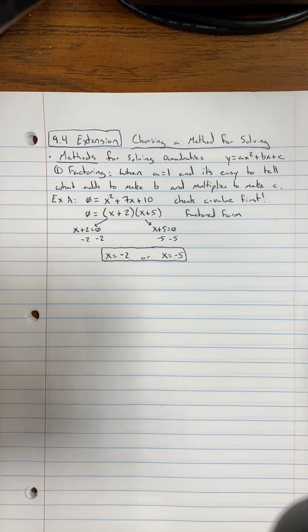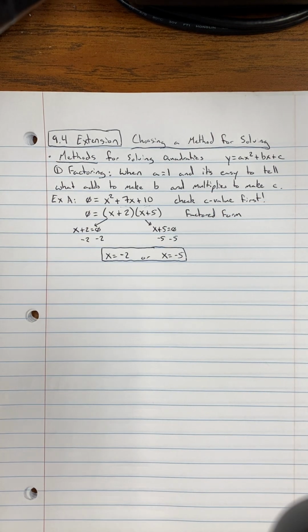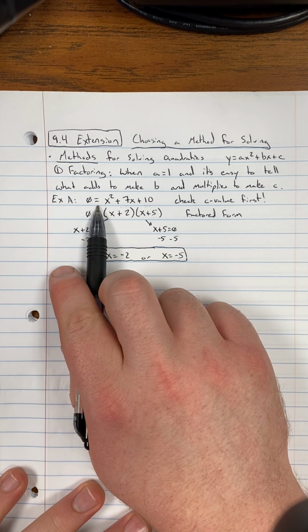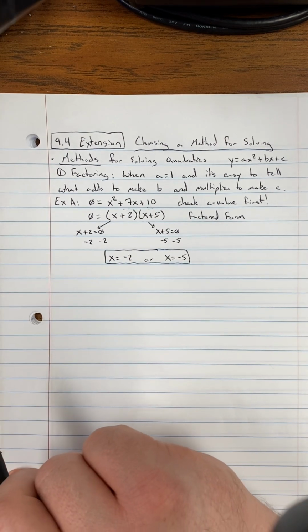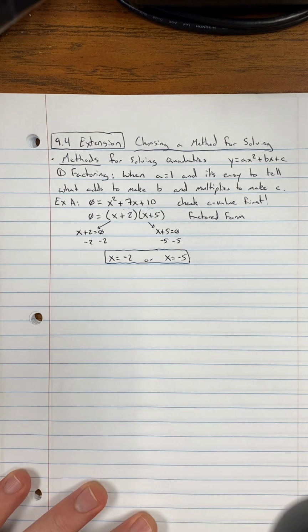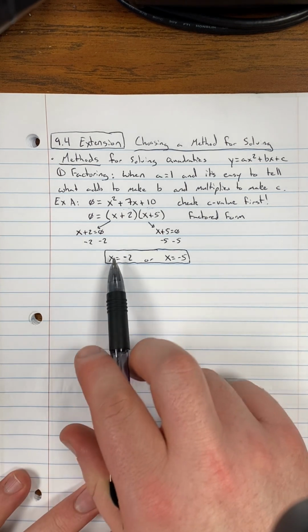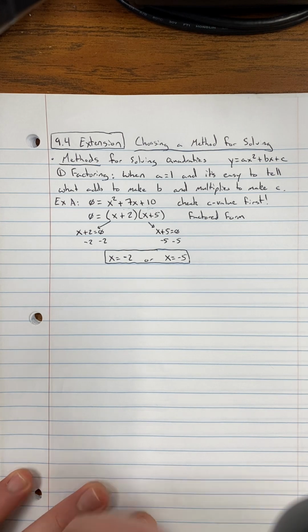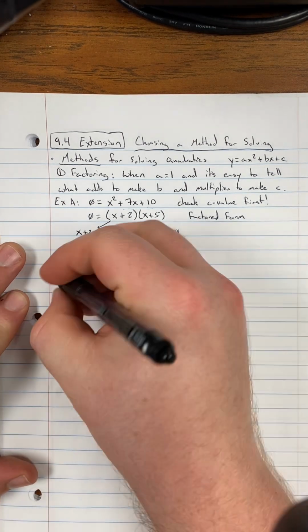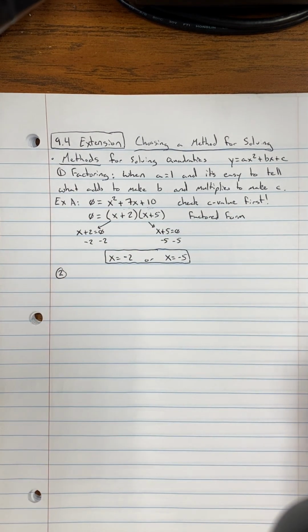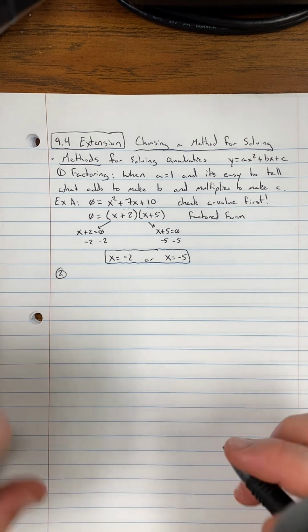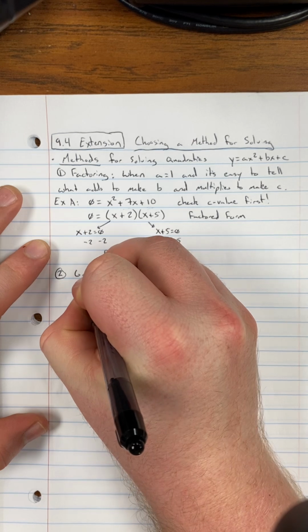Okay? So this is when you would want to use the factoring method, when you can see that a equals 1. In other words, there's nothing written right here, and it's easy to tell what adds to make 7, multiplies to make 10. Okay, so factored form is always going to be the easiest thing to do, because notice how fast that was. That was really fast to solve this. Okay, let's move on to the next one. So the second method, and this one I would actually avoid at all costs if I were you, but it is effective for one case, and that is graphing.